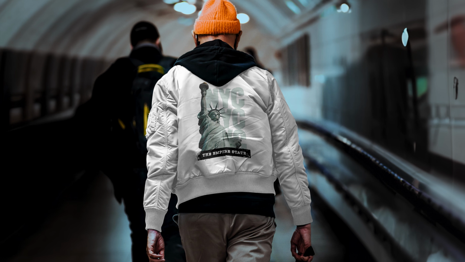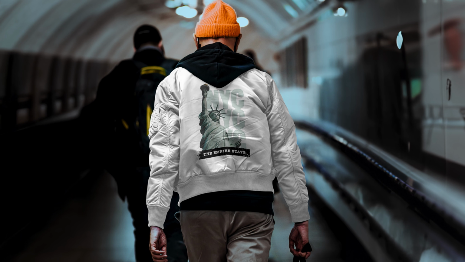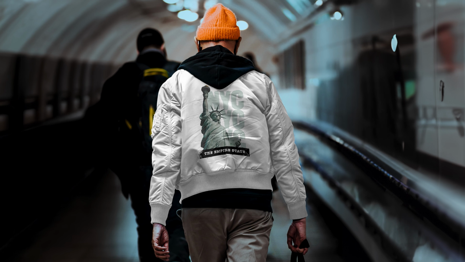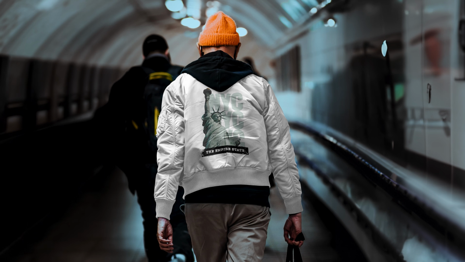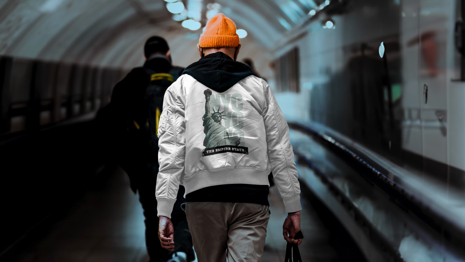Here you can see it mocked up on a jacket, and this just works completely for that tall vertical style. So that is the third tip, removing the background from a clear subject in your photo.